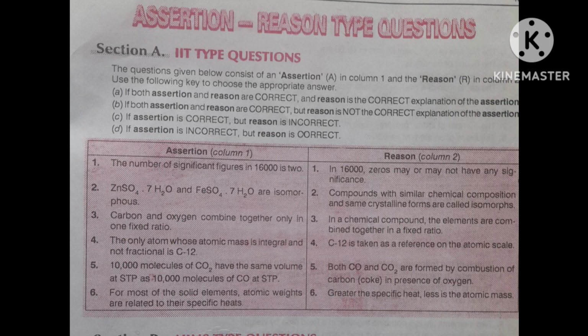That is the assertion. Now column 2, the reasoning: greater the specific heat, less is the atomic mass. Now just think. The correct answer I am talking about is A.